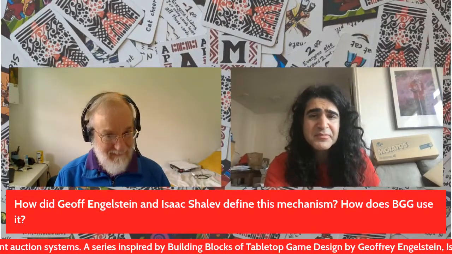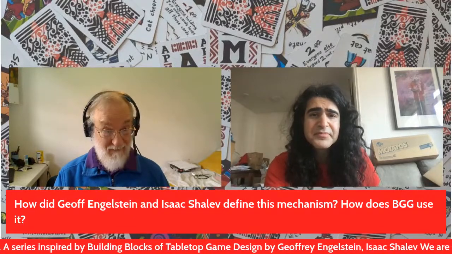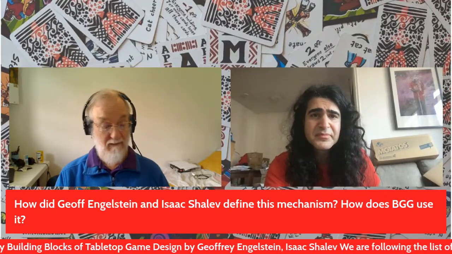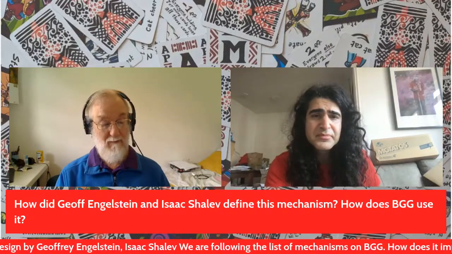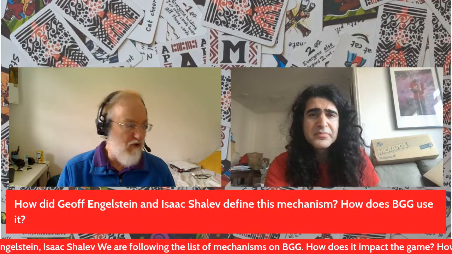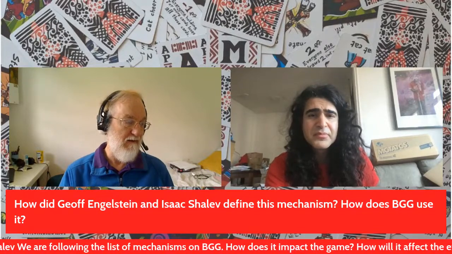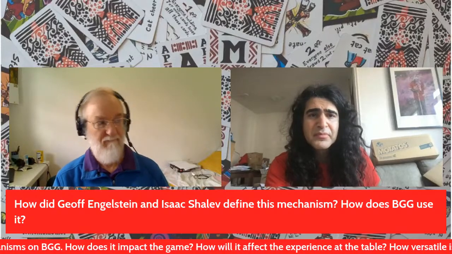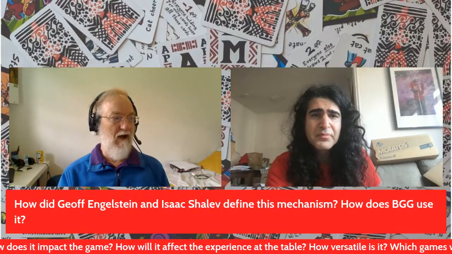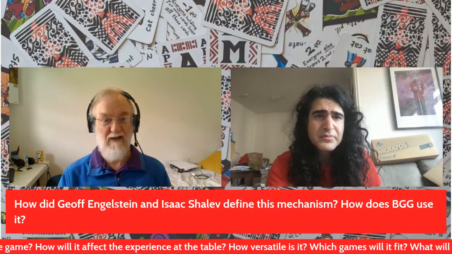The book definition is very tightly defined, in the sense that resources held by a player will automatically grow over time. Why restrict it to that? If you have it as the BGG one, automatic increase of resource triggered by something, I think that's a slightly wider definition and might be more helpful.